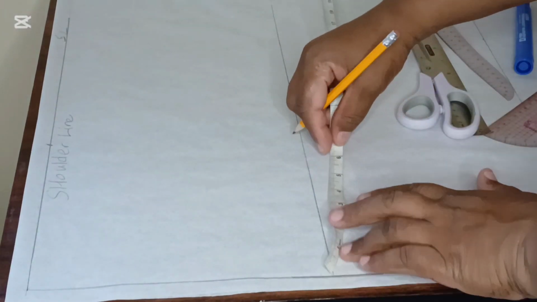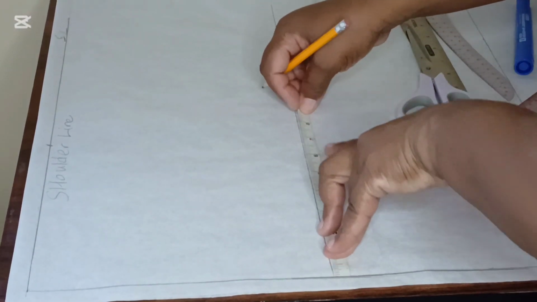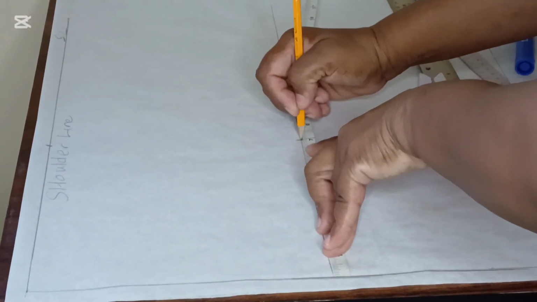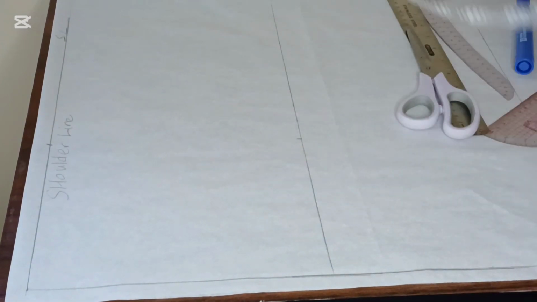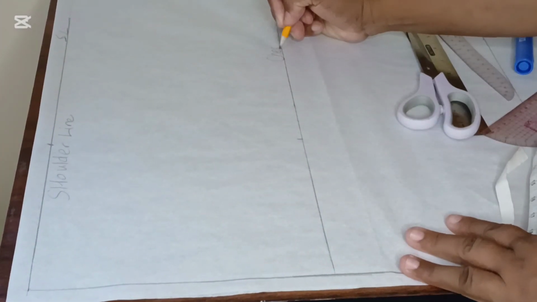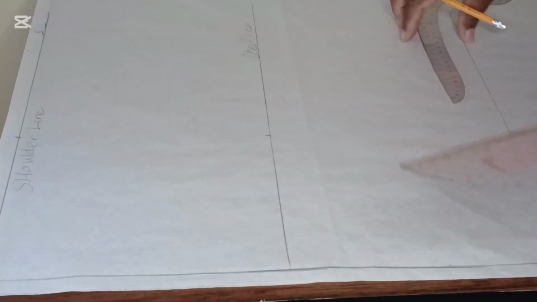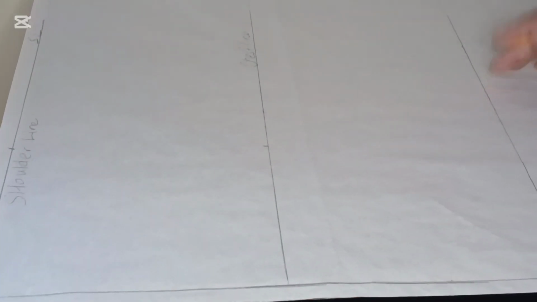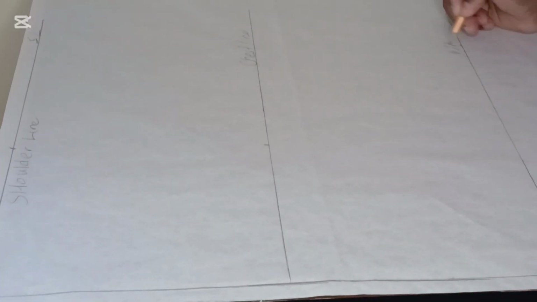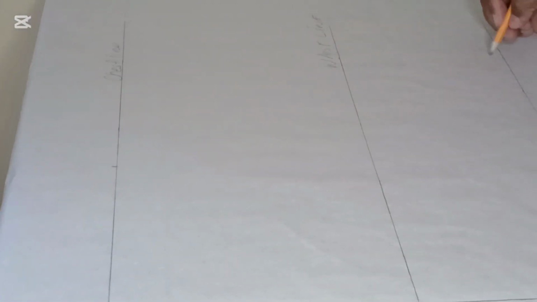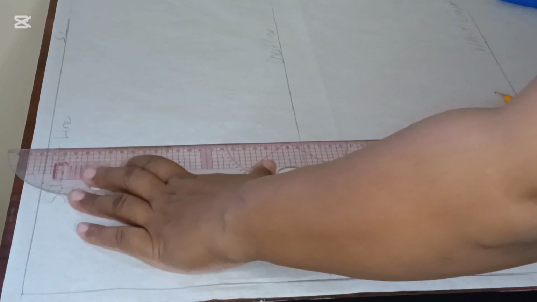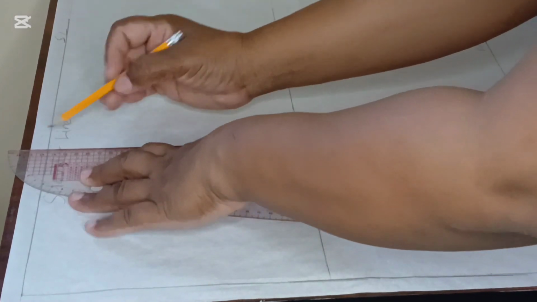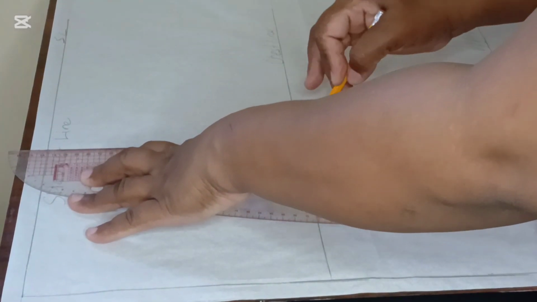I'm going to place that same 7 inches on the chest line, and that is just so we can have a square. So this is the chest line. This sucks when you only have a small space to work with. This is the waist line, and this is the hip line. I'm going to draw a straight line to connect the 2 lines from our shoulder to our chest line.